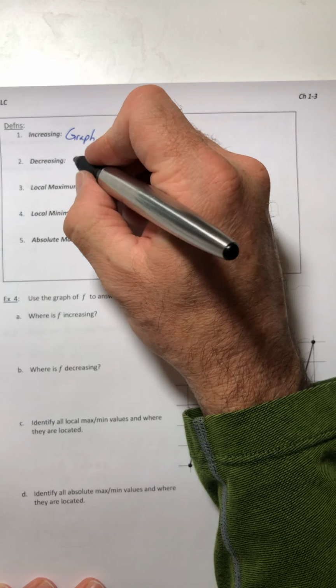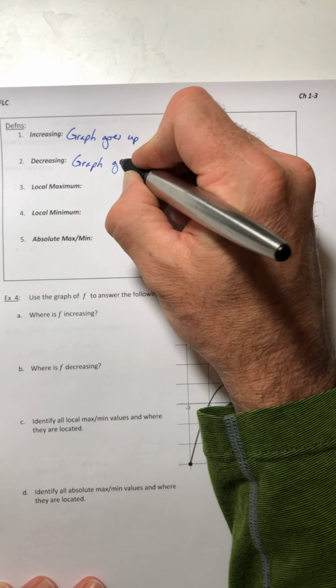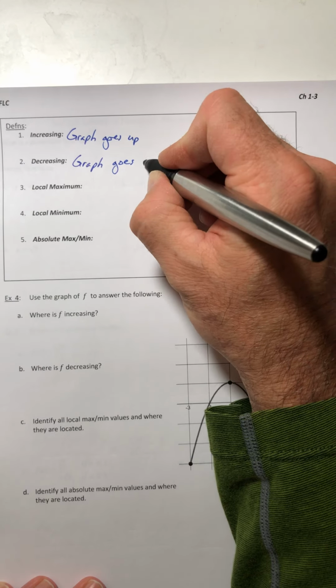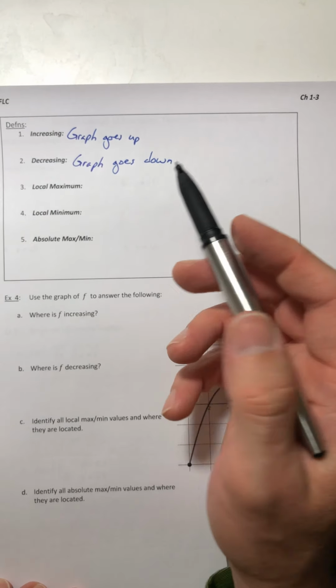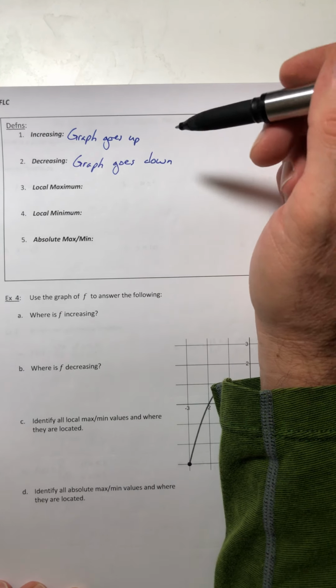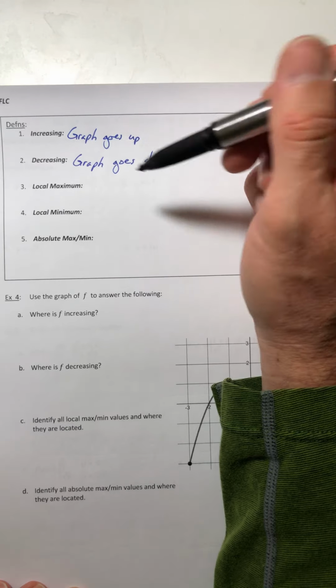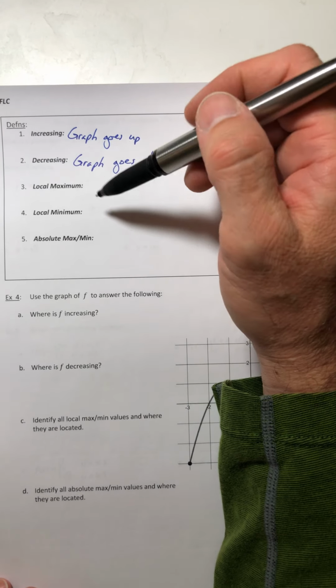So, it's decreasing when the graph goes down. And that's pretty much it. When you get to calculus, there's a whole formal definition of it, but for now, that's all you got to know. You can also take that with you to calculus.